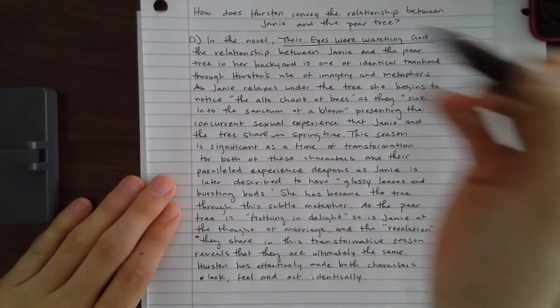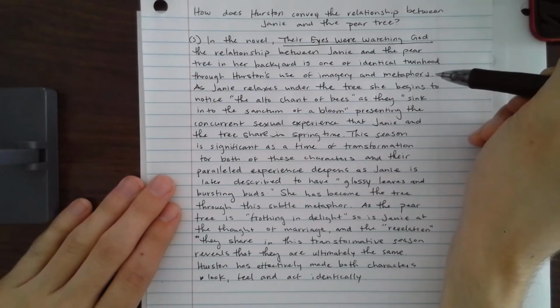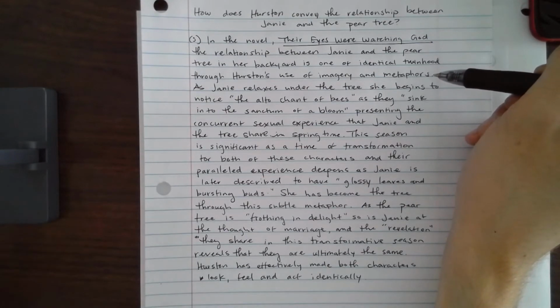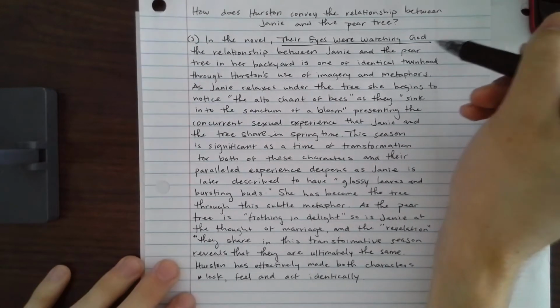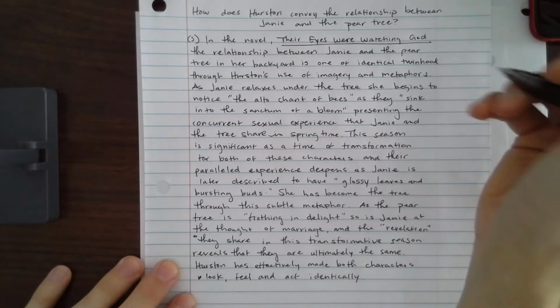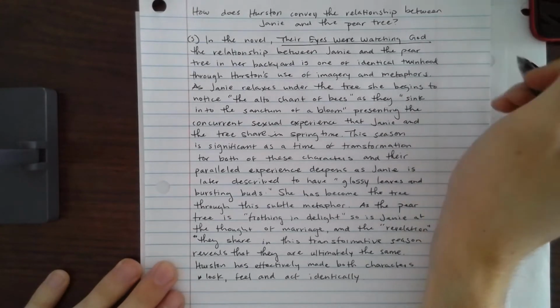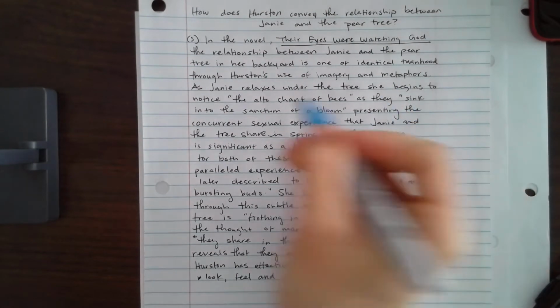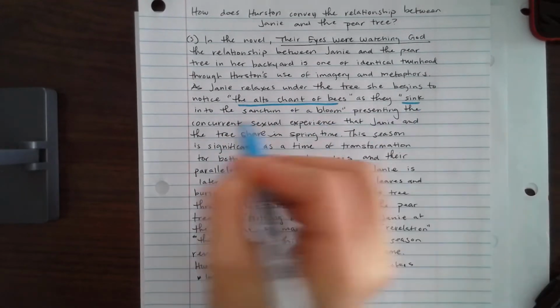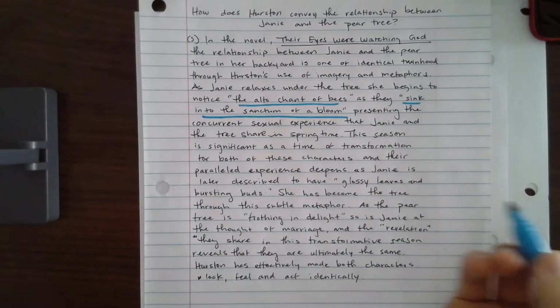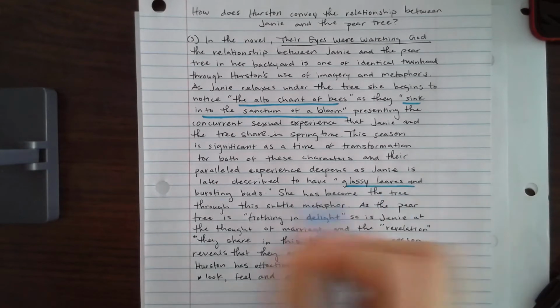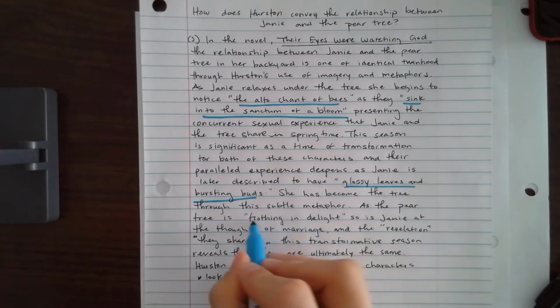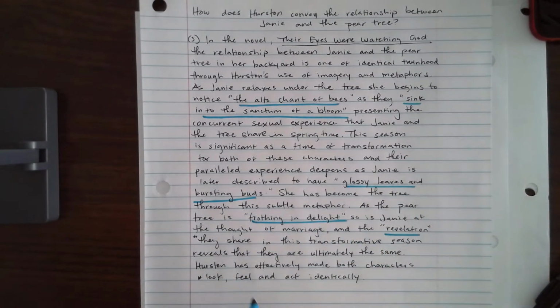I've got my literal claim, my main idea that I want to get across, and that's my topic sentence up here. I noticed plenty of evidence, so what I'm going to do right now is go through and underline all my evidence. Glossy leaves and bursting buds, frothing in delight, revelation.